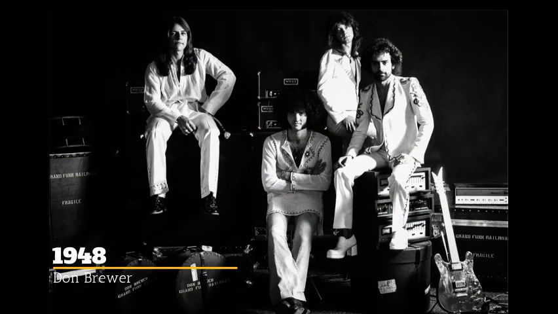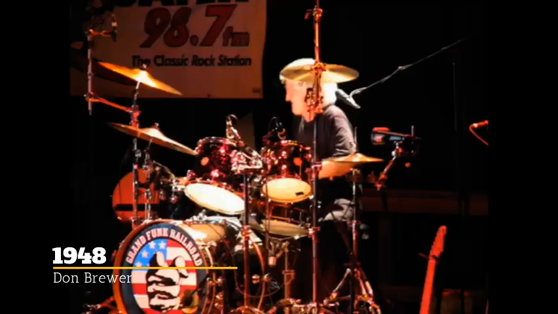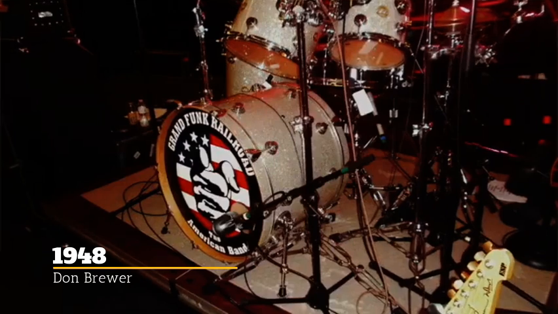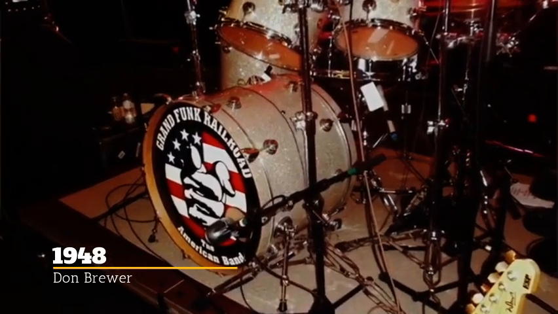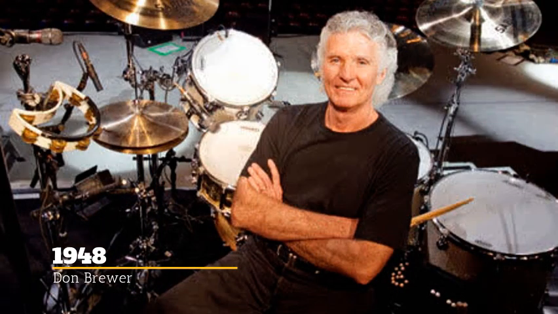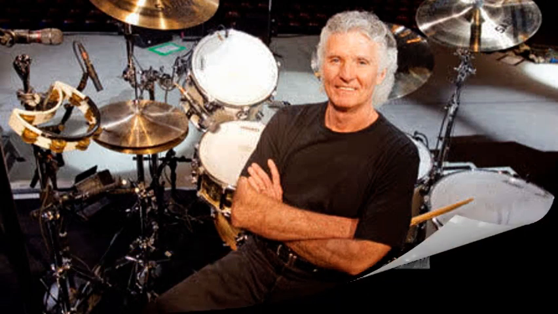This is the birthday of Don Brewer, born September 3rd, 1948. He's a drummer and co-lead vocalist and only continuous member of the band Grand Funk Railroad. He wrote a song called We're an American Band, if you've heard that one. He's played for several other bands and musical artists and has been honored as one of the most influential drummers in the history of rock.